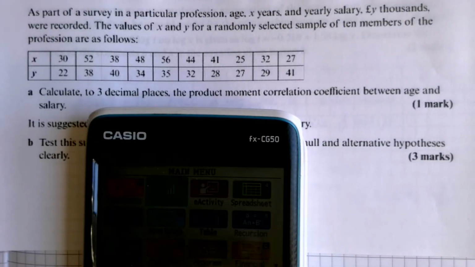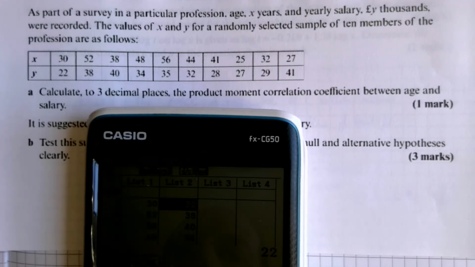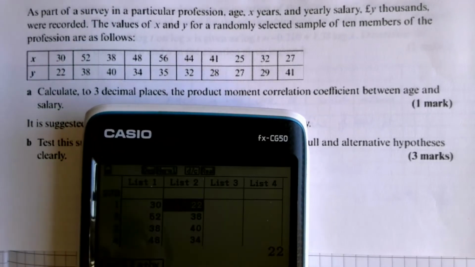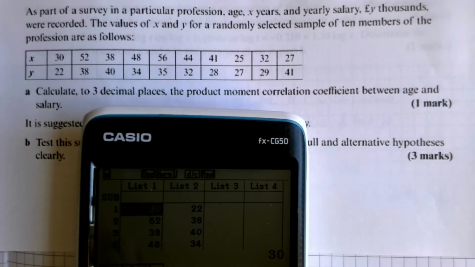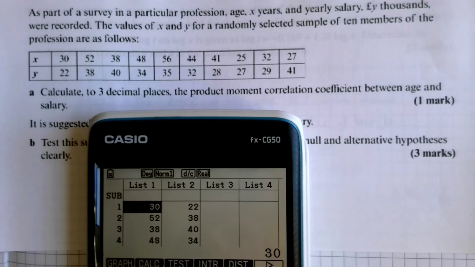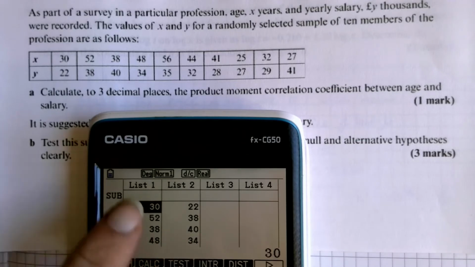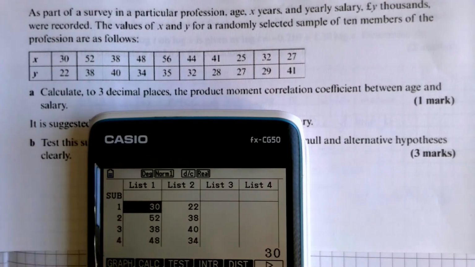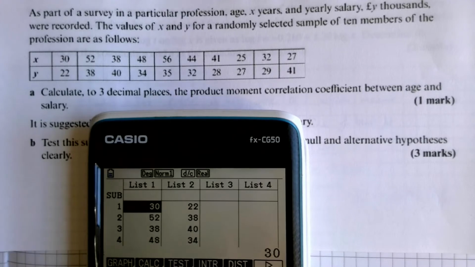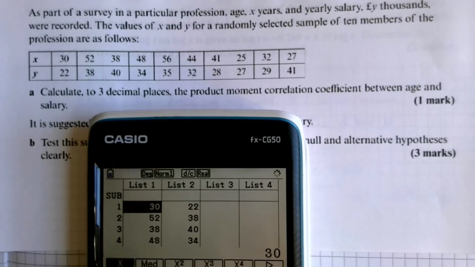Right, so calculating the product moment correlation coefficient, we go to 2 for statistics, and then it's simply a case of entering in all the data into the table. Once it's all in there, double check that you've got all the right things in the right place. Hit calculate reg.